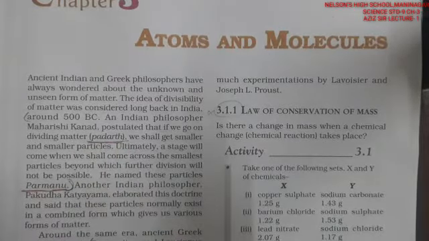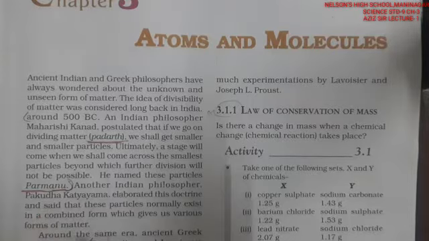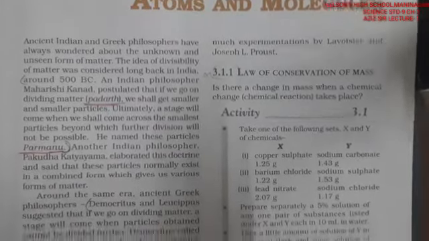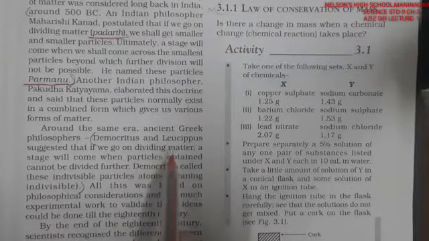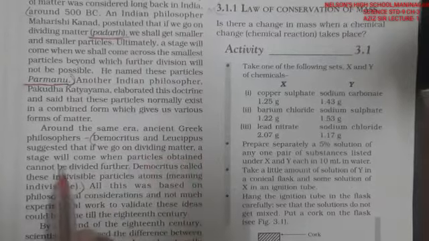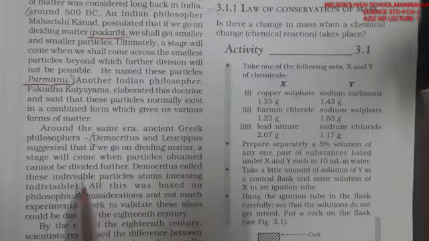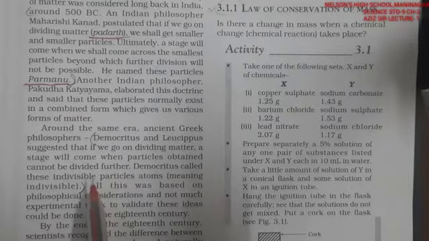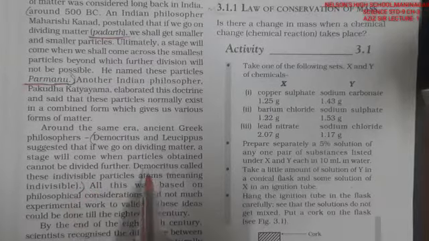That was our literature. Another philosopher, Pakudha Katyayana, elaborated this doctrine further. Now, getting to other philosophers, Democritus and Leucippus suggested that if we go on dividing matter, a stage will come when a particle obtained cannot be further divided. The same concept: if we go on dividing any particular matter, we reach a certain stage where further division is not possible.